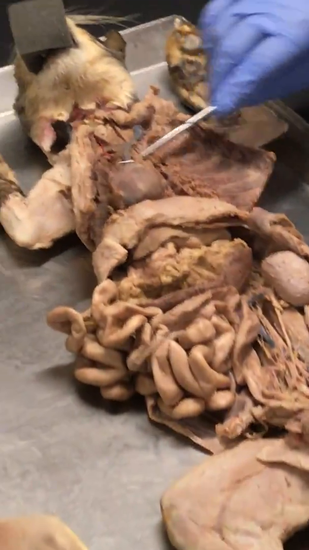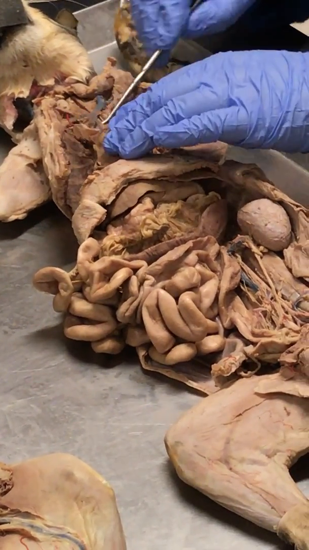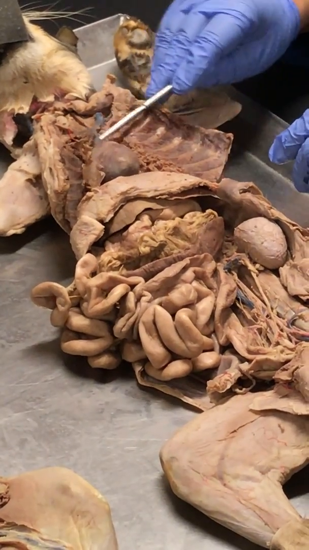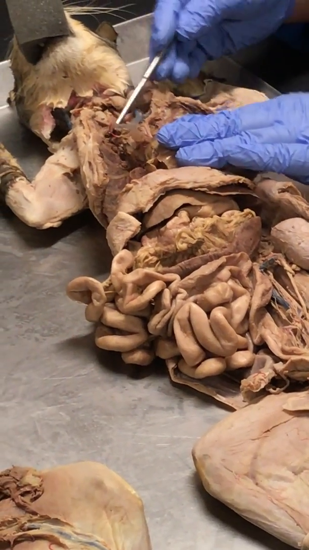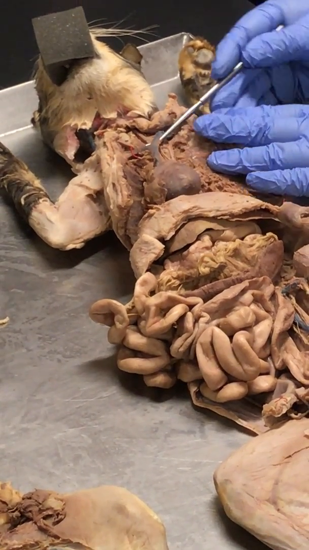This is the brachiocephalic trunk. Brachiocephalic trunk. This is the left subclavian. This one is the superior vena cava. This one is the right brachiocephalic vein. This is the left brachiocephalic vein.